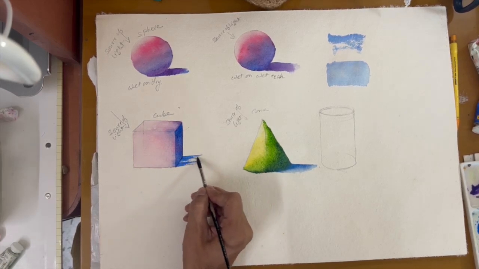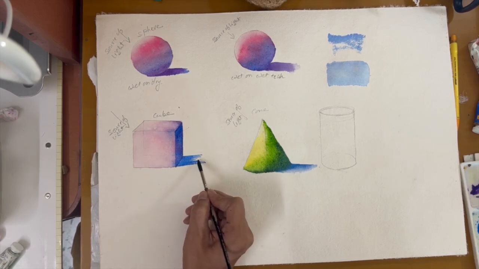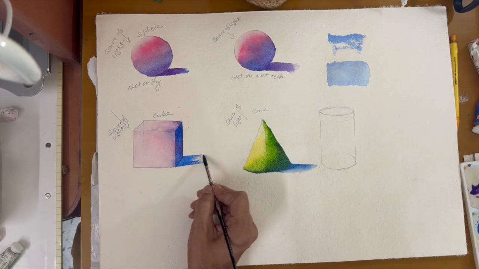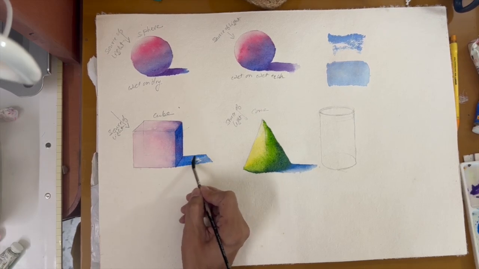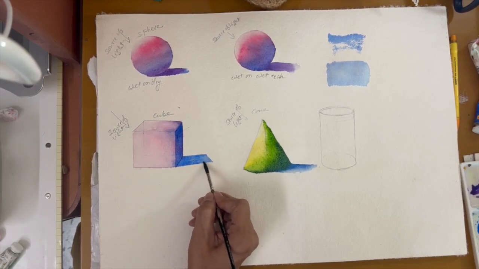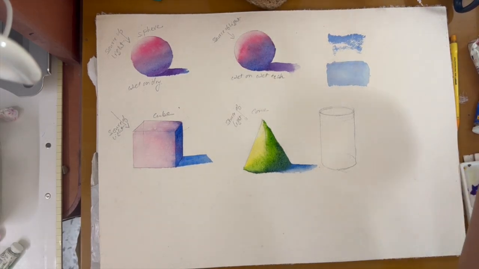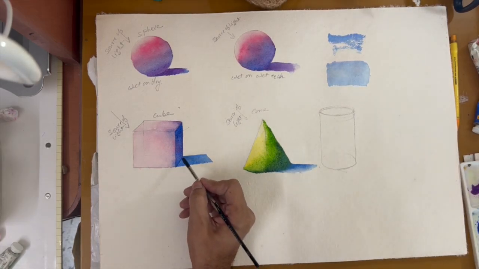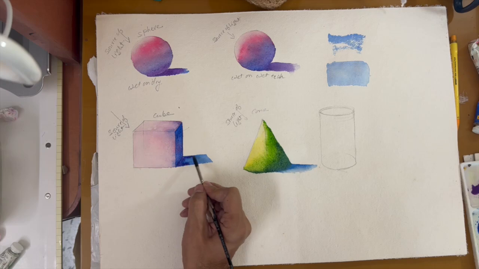From this corner to this corner. And adding violet to the blue becomes the casting shadow, which is the darkest one.